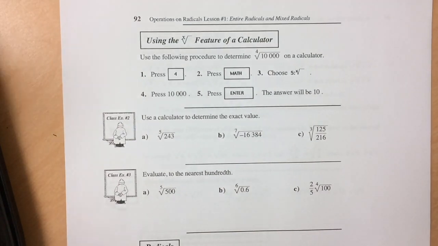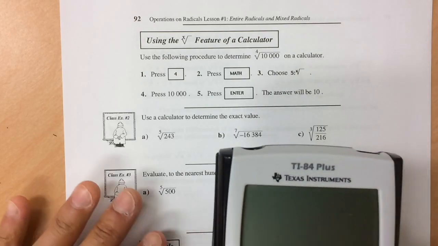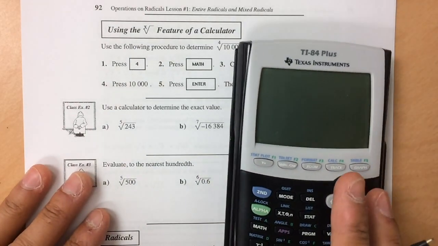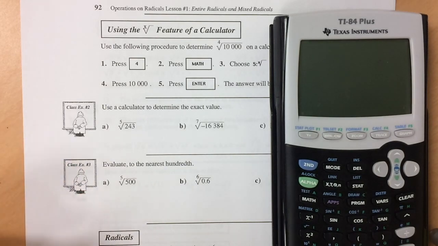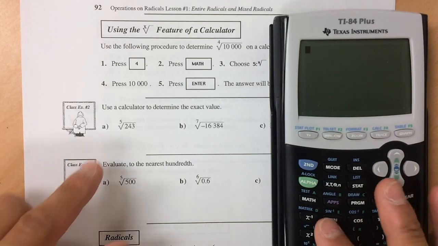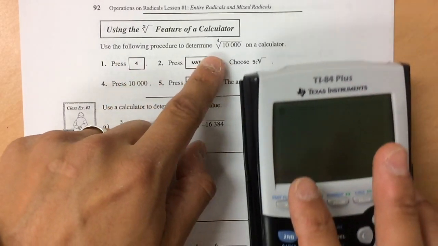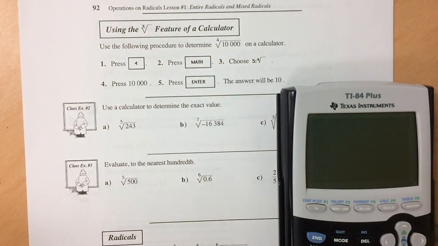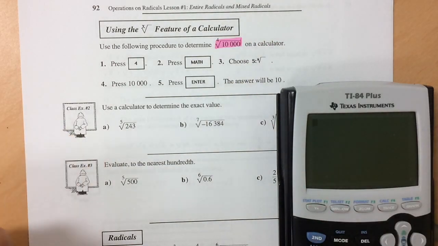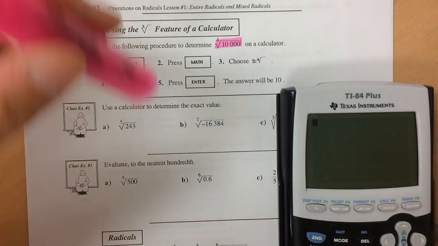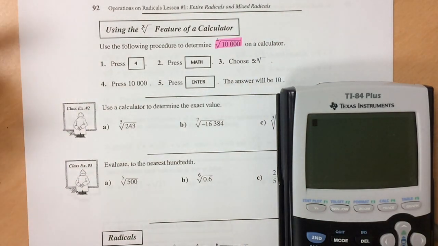Alright, so moving on to using this feature in the calculator. This is something that we have looked at already, and hopefully you already know how to use this feature in your calculator, but if you don't, that's fine, because I'll just go over it again. What they want us to look at is use the following procedure to determine the 4th root of 10,000 on a calculator. So how do we actually walk through that?